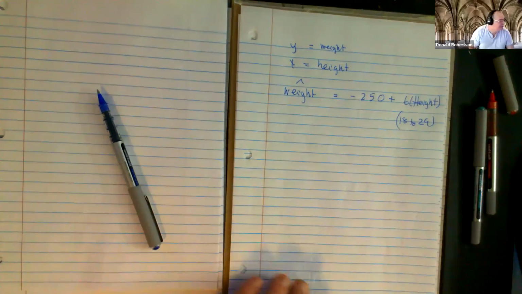Let's use that formula to make predictions about what the predicted average weight of a particular person might be.